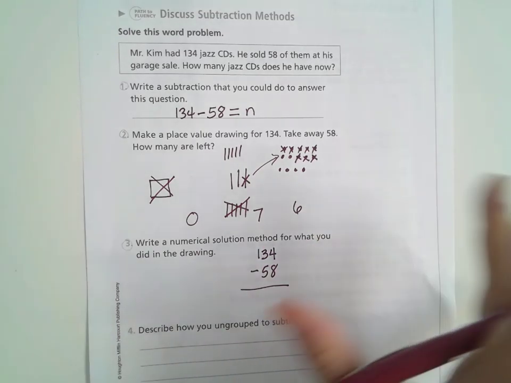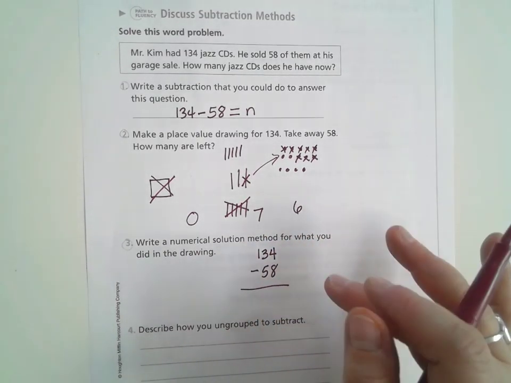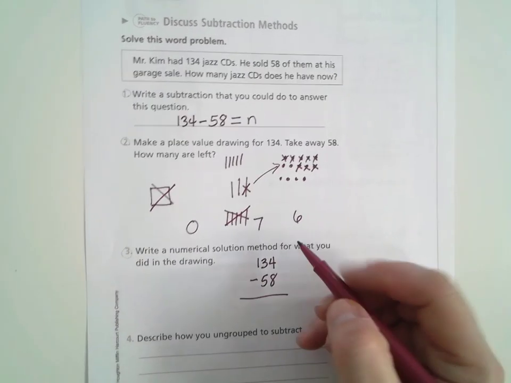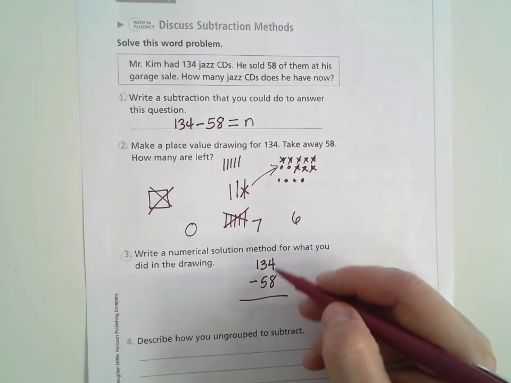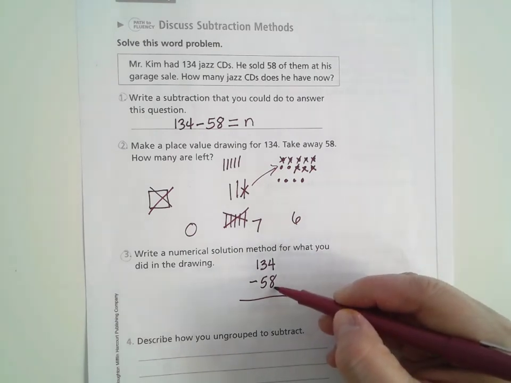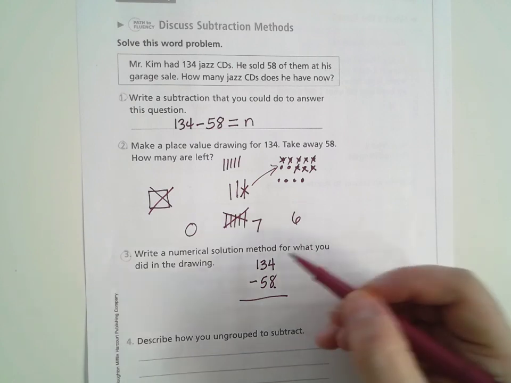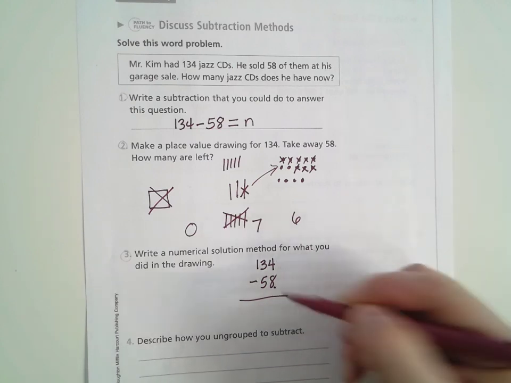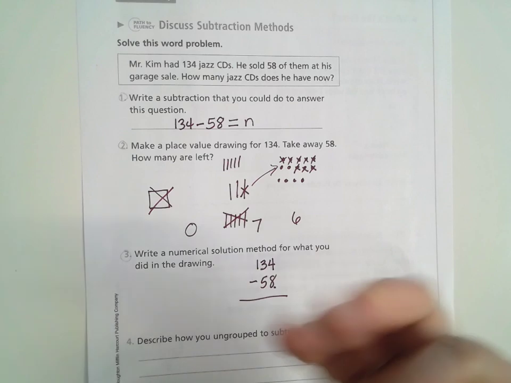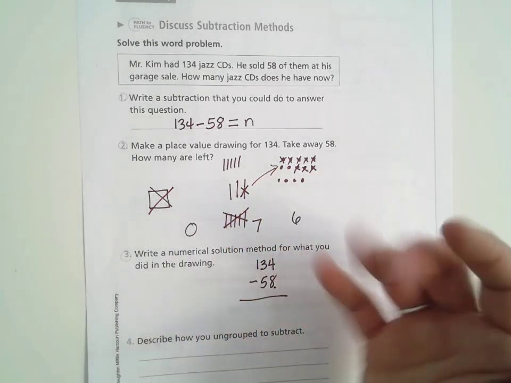It's super important. As you saw with Puzzle Penguin the other day, he did not line up his numbers correctly, and therefore he did not end up with the right answer. So I'm going to do kind of the same idea here. I needed to subtract 8 from 4. Cannot do that. Now you're not subtracting 4 from 8, you're subtracting 8 from 4. So if I have 4 fingers, I cannot take 8 away from them. So I need to have more here.